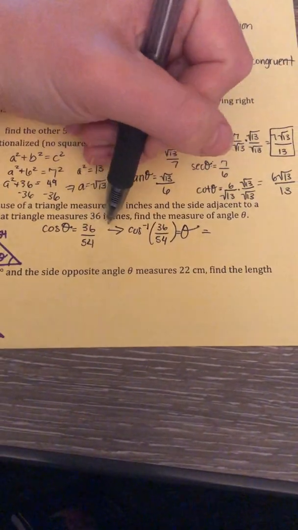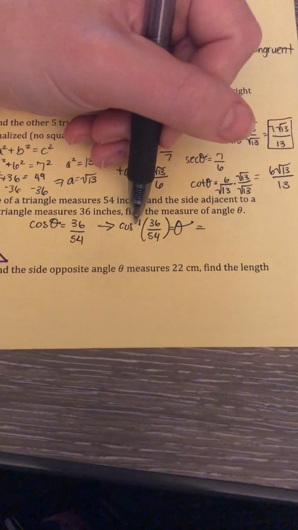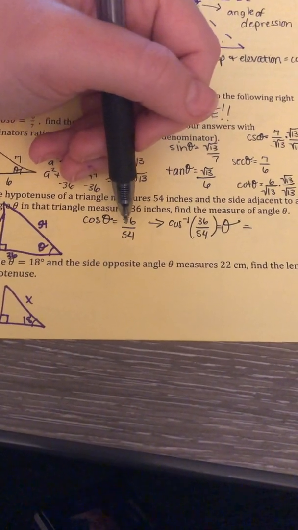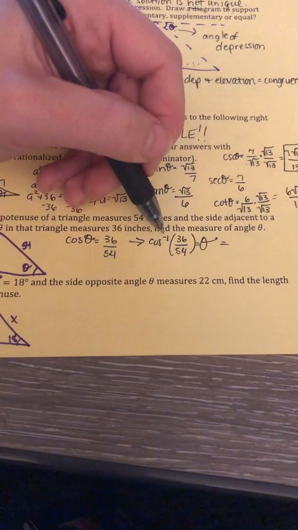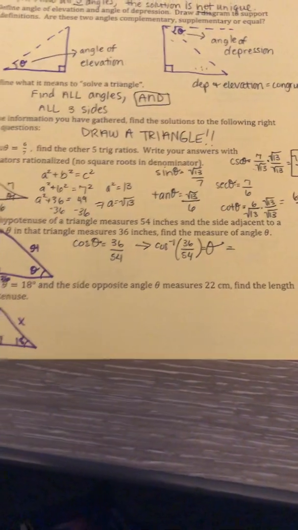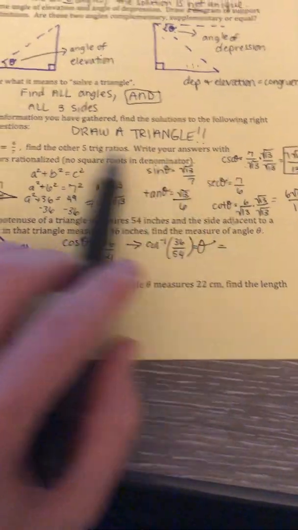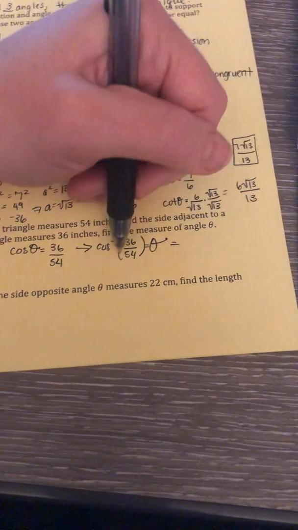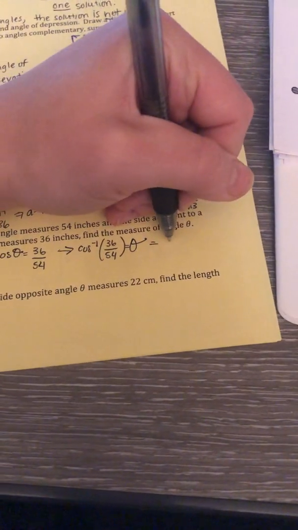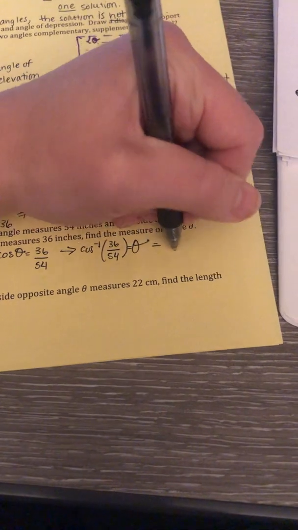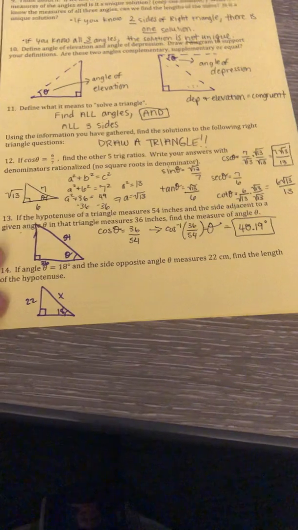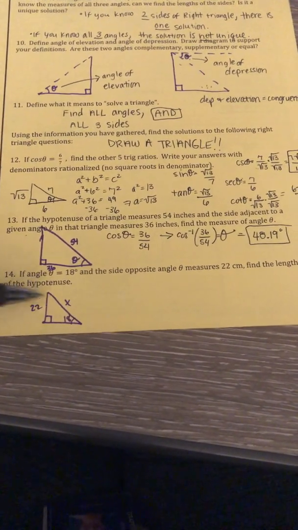So in order to find this angle measure, we would basically do cosine to the -1, which is the inverse cosine. We will end up putting inverse cosine of 36 over 54 into the calculator, which is going to give us 48.19 degrees. All right. Here we're finding a side measure.